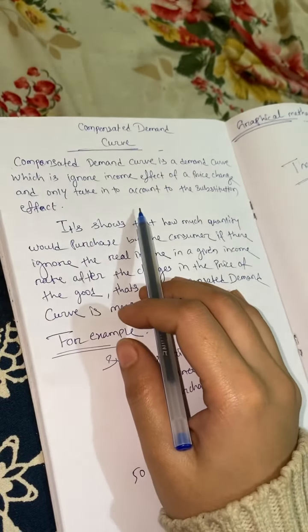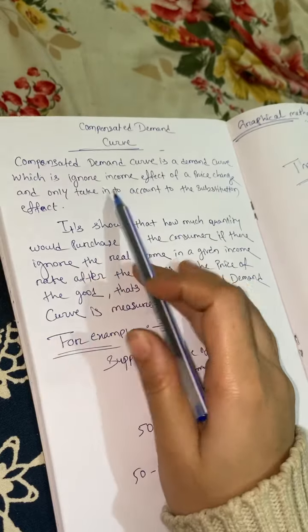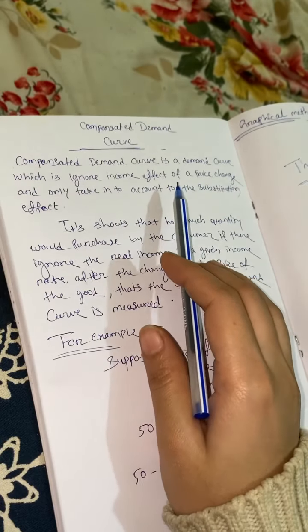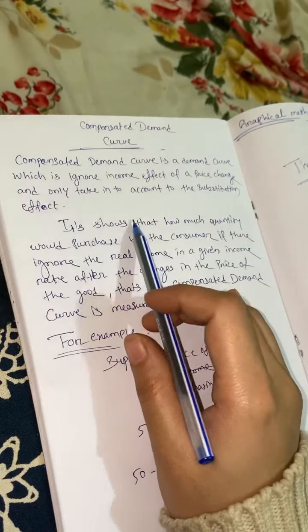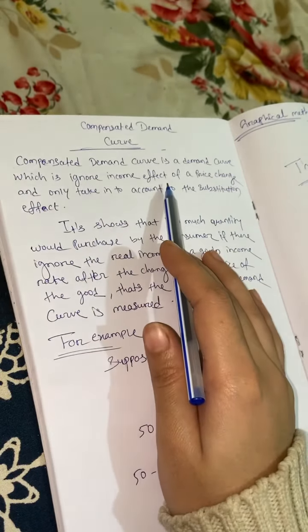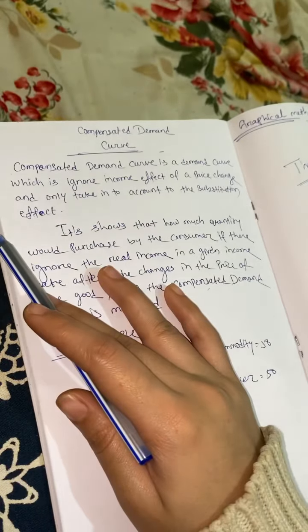So today we will discuss the compensated demand curve, and here I am making some points to make it a little bit easy for you. So let's start. Compensated demand curve. So what is the compensated demand curve?